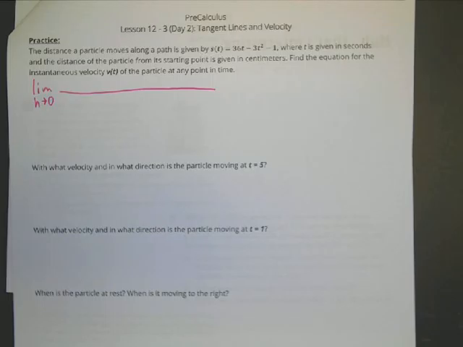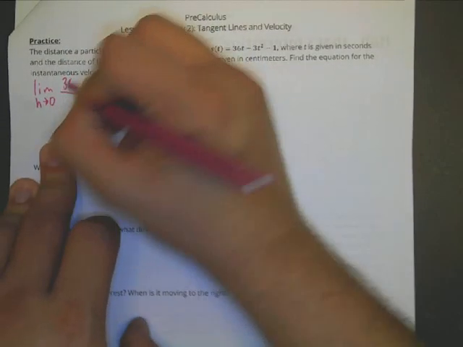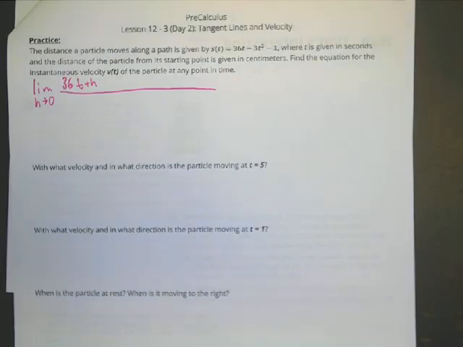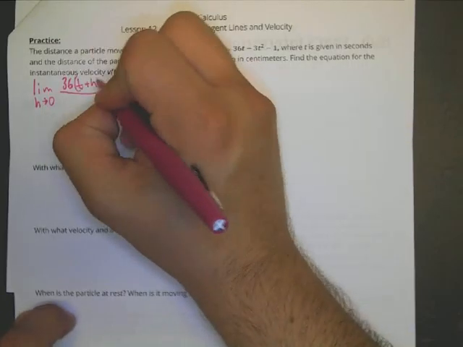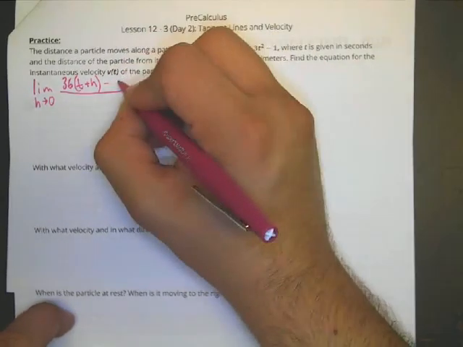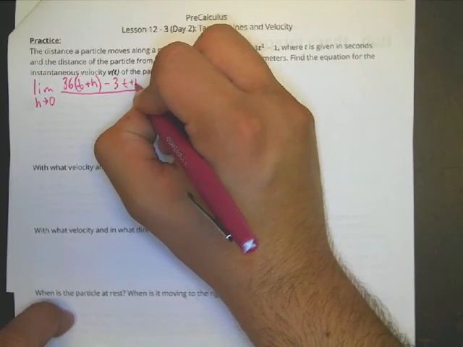First thing I want to write: 36, what? T plus H, like that? Parentheses, good. What else? T plus H squared.